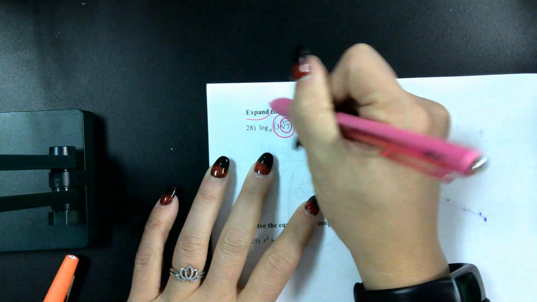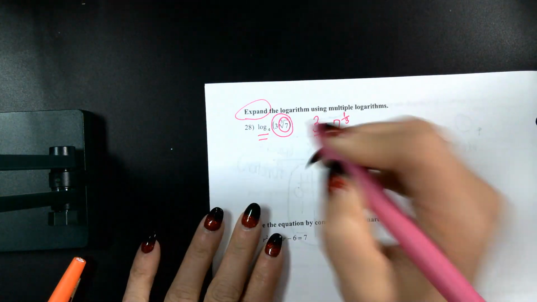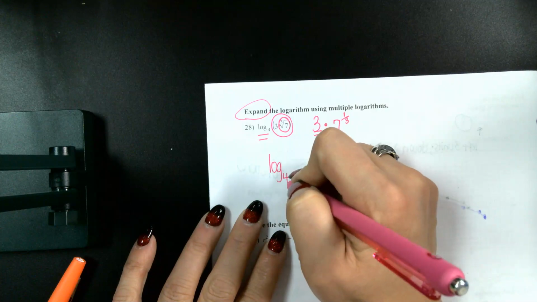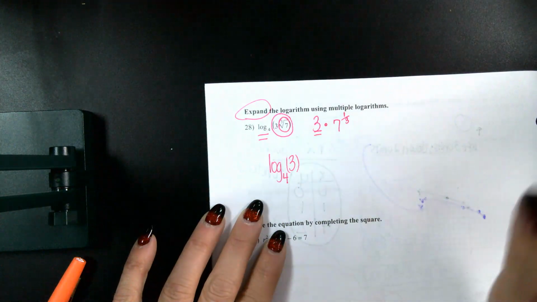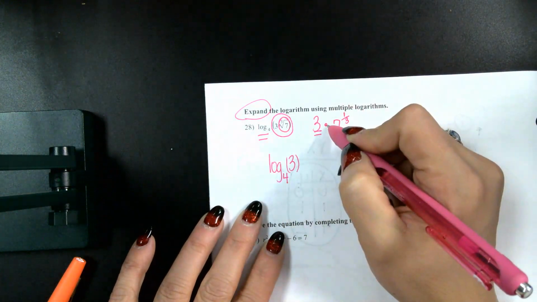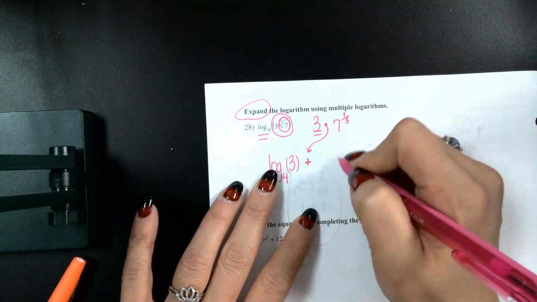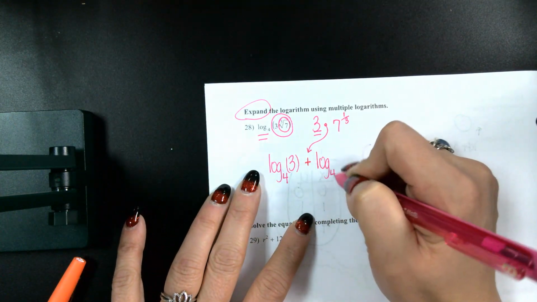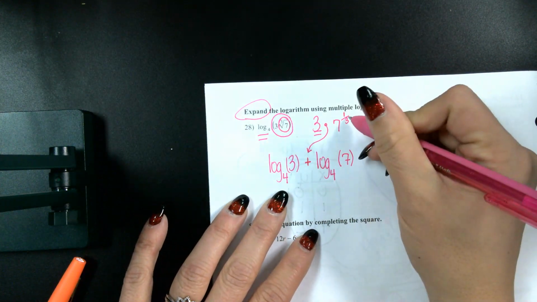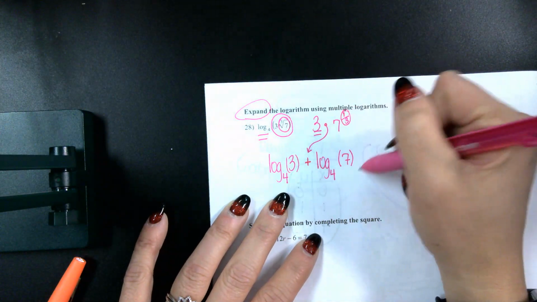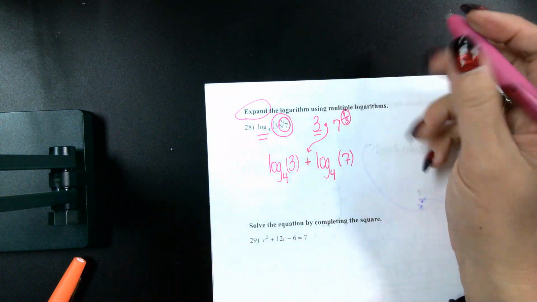We're going to expand this. My first log is going to be for the 3, so I would write log base 4 of 3. You're not solving anything, we're just expanding. Then since it was multiplication, we're going to turn this into plus. You would write log base 4 again. Now this time it's for the 7, but where do exponents move? Caleb, do you remember where the exponents move? The whole 1/3, where does it go?